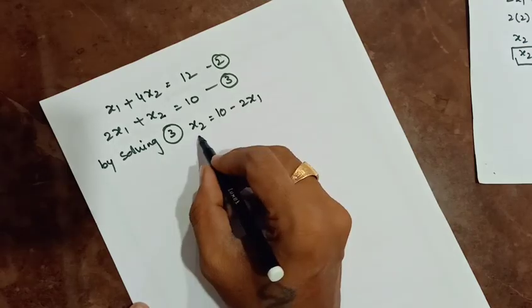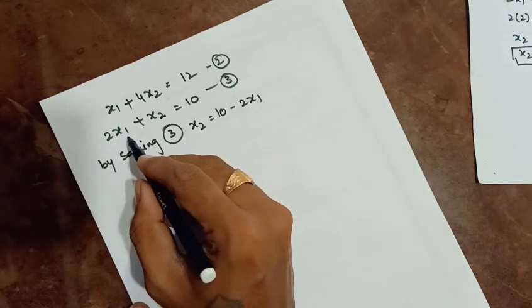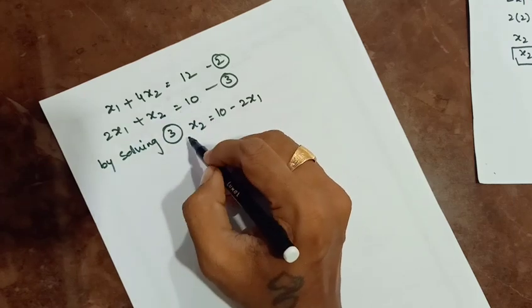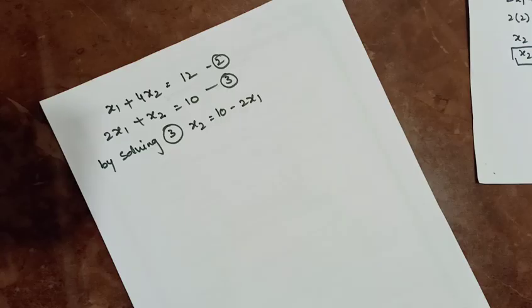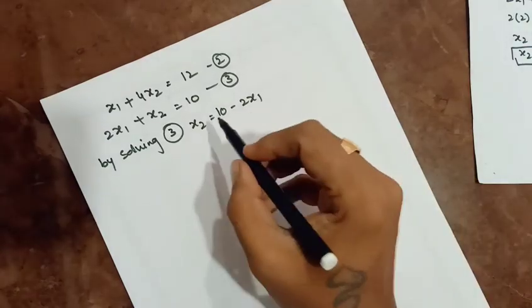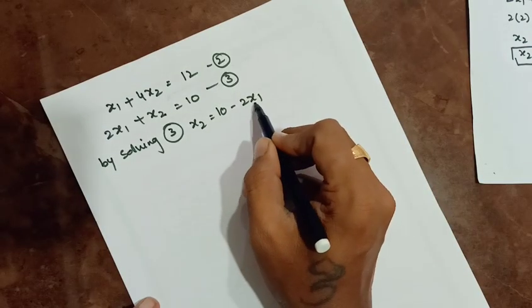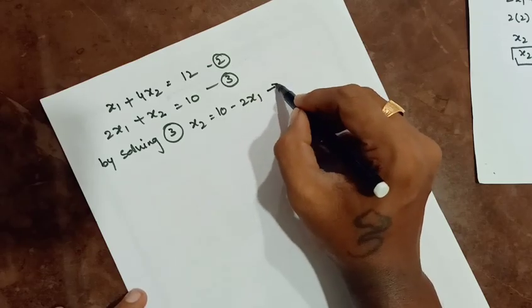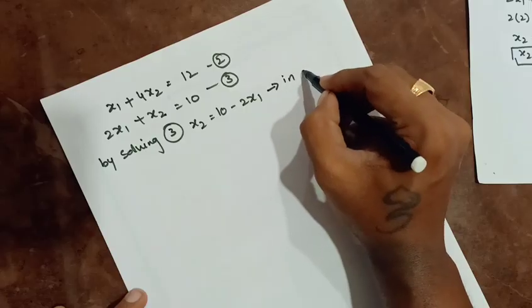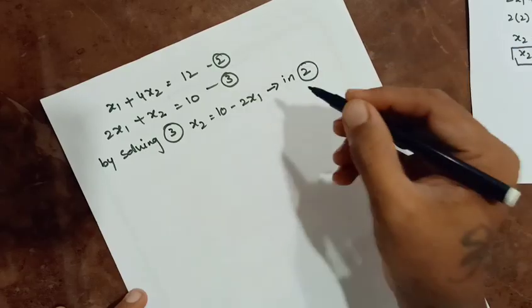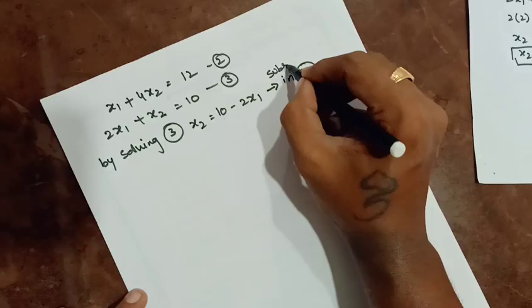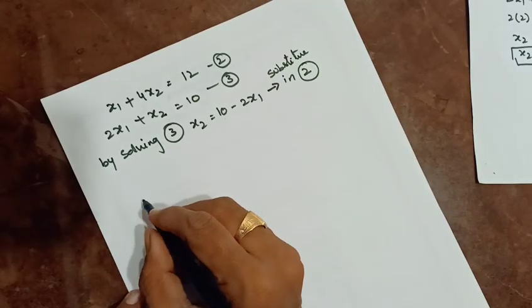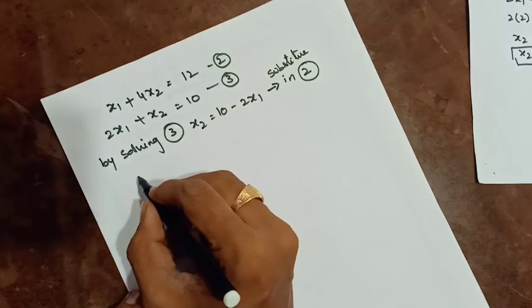So by simplifying the third equation, we directly got the x2 value: x2 is 10 minus 2x1. Now we substitute this x2 value in the second equation.